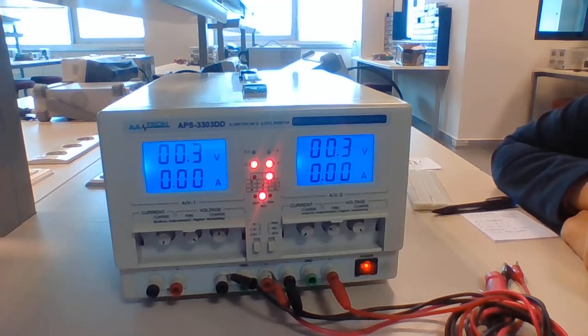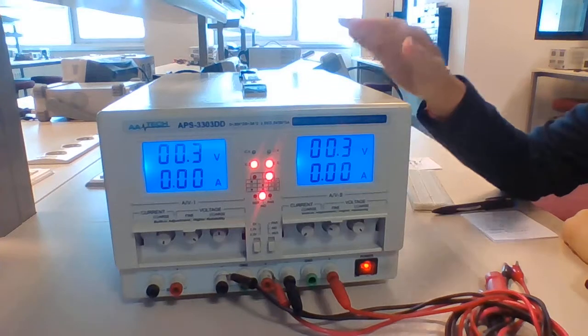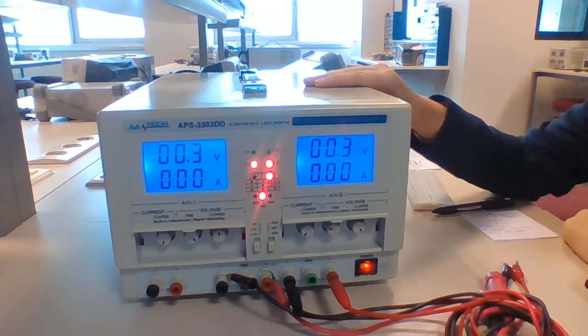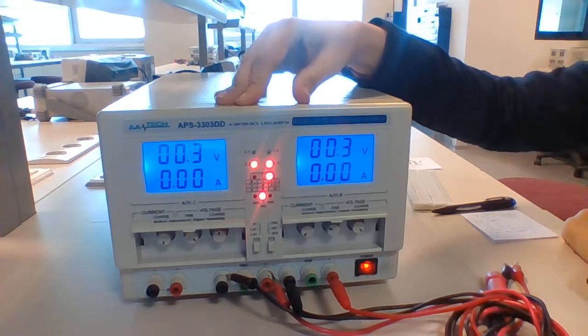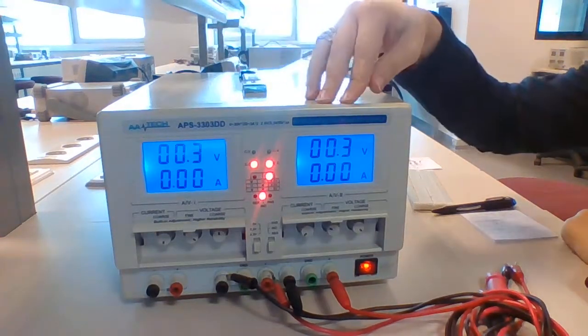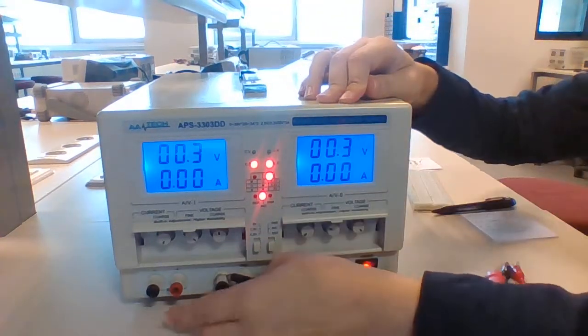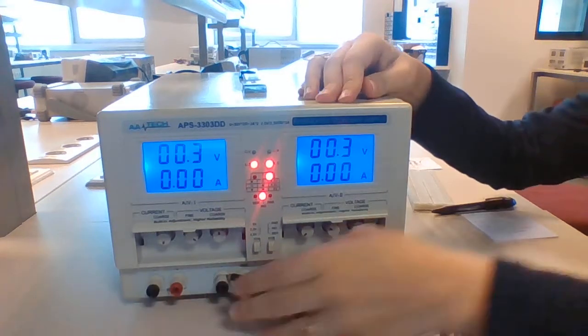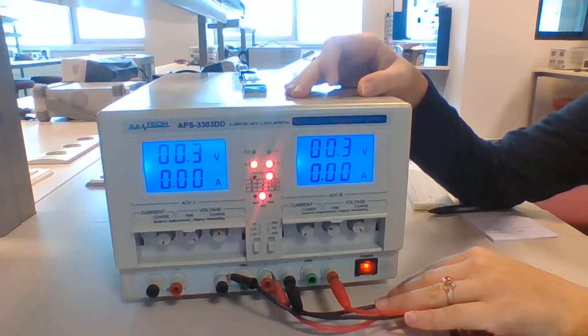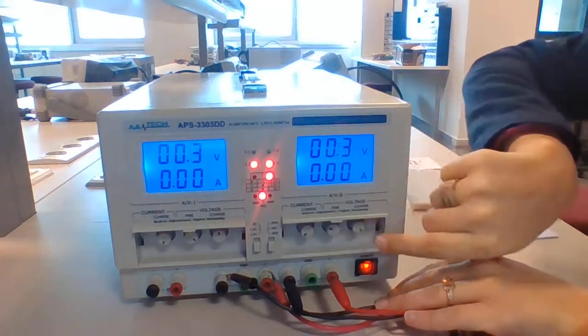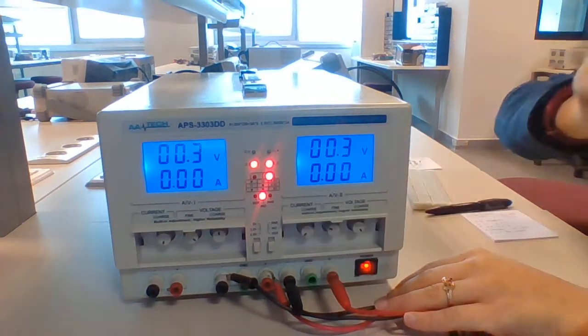Today we will be learning about how to use the function generator, the power supply, I'm sorry. In our power supply, we have two channels and we have a third channel here. So each power supply can provide you three voltages. So we will be learning how to use this stuff.